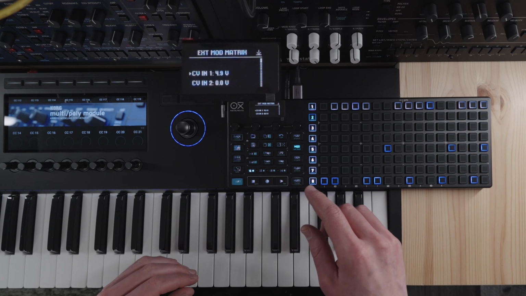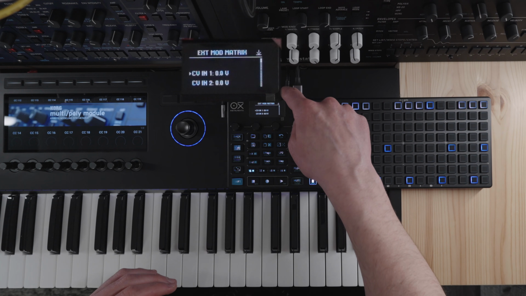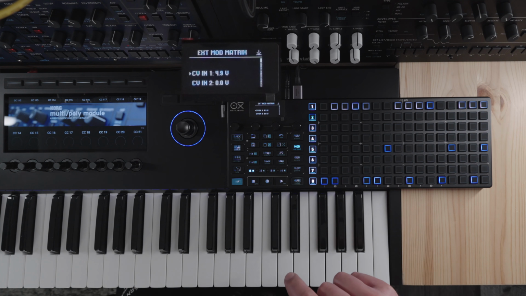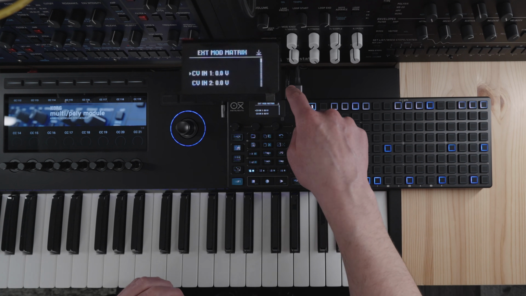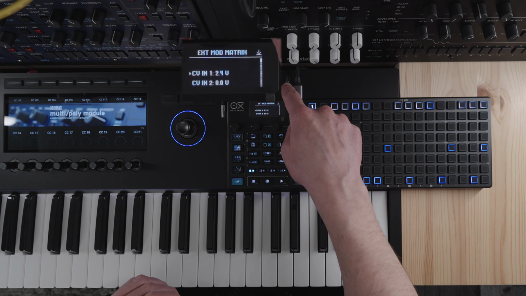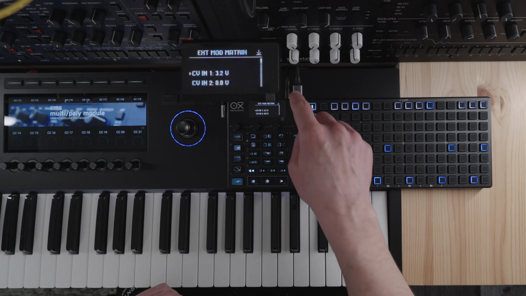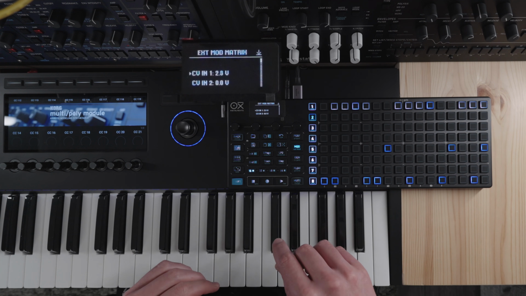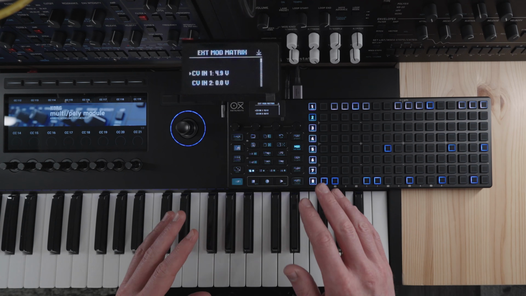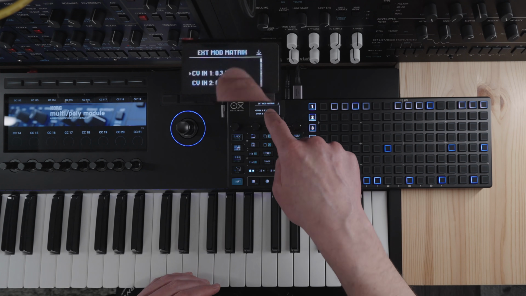Now the CV ins 1 and 2 on the Oxi are both on the same TRS input here next to the HDMI. So I basically have a TRS 3.5mm cable here that breaks out into two 3.5mm inputs on the other end. So I can plug a 3.5mm TS cable from my Eurorack into either CV in 1 or 2.